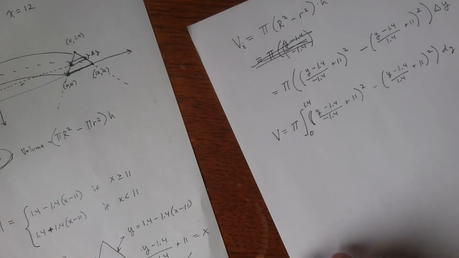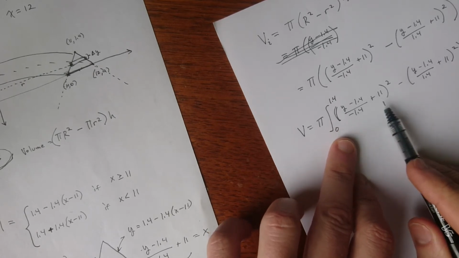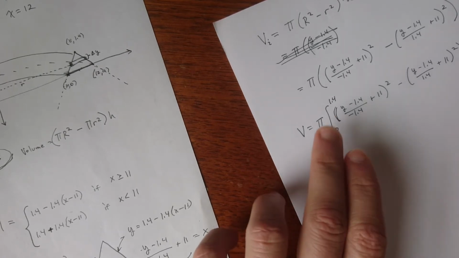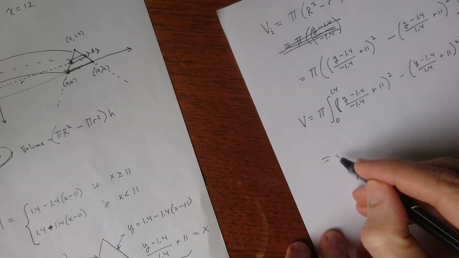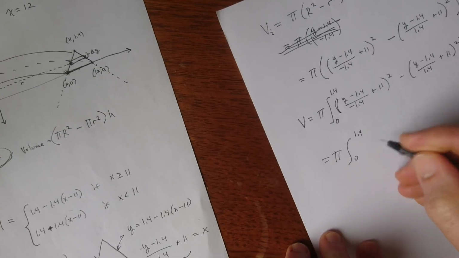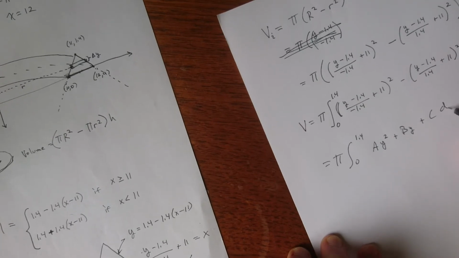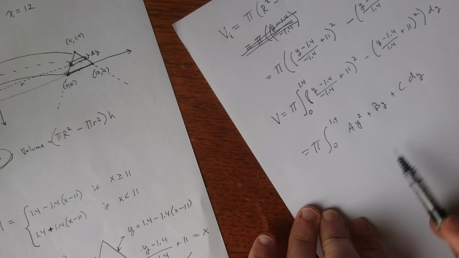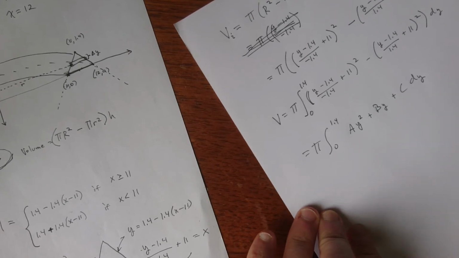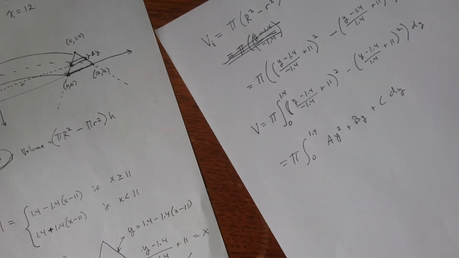I'm going to leave that for you guys. You would expand this one, you can combine like terms. What you'll get is a quadratic, so you'll get something of this form: some constant times y squared plus some constant times y plus some other constant, which is an easy enough integral to do. So I'll leave that for you guys. Hopefully that helps you see how this one was going to work out.